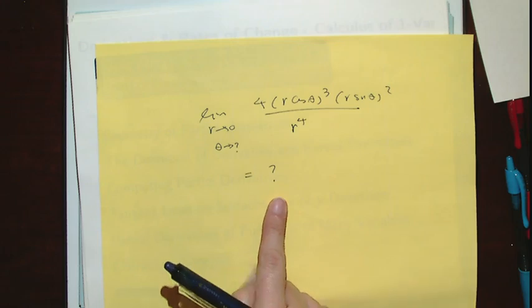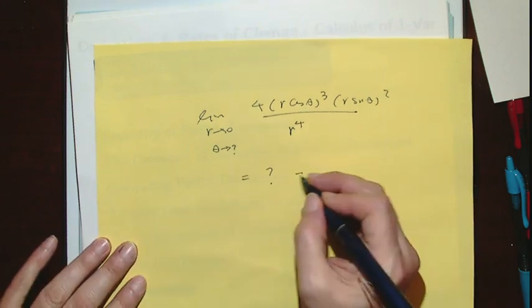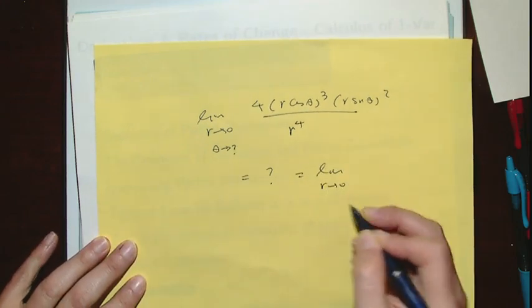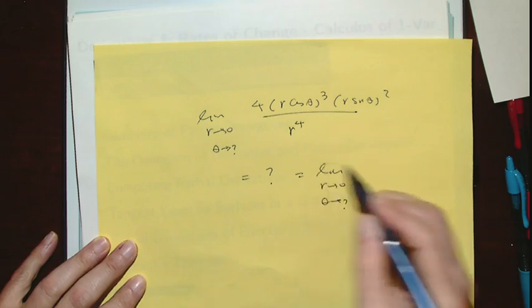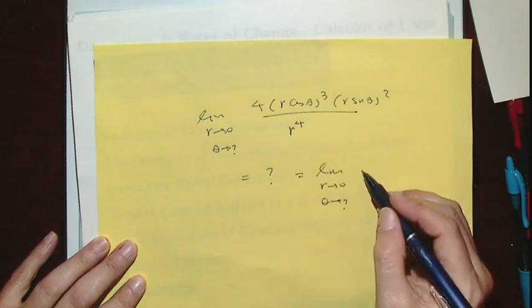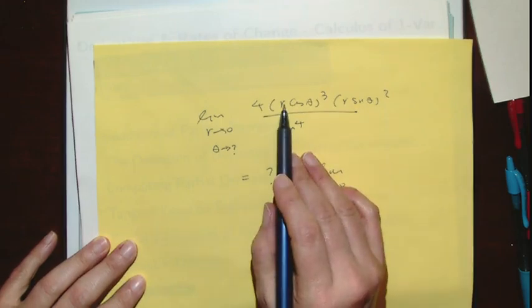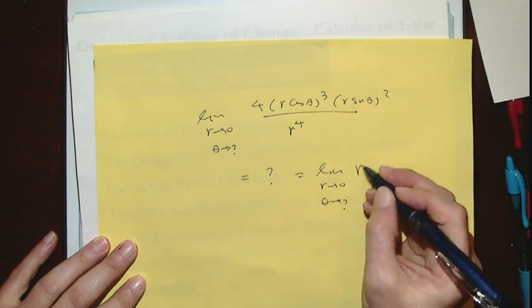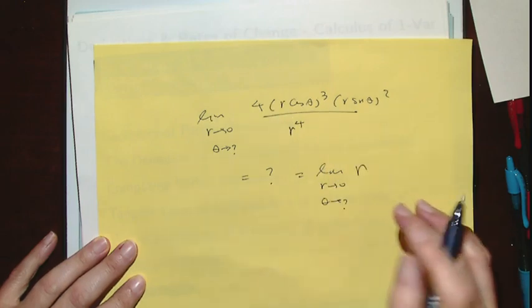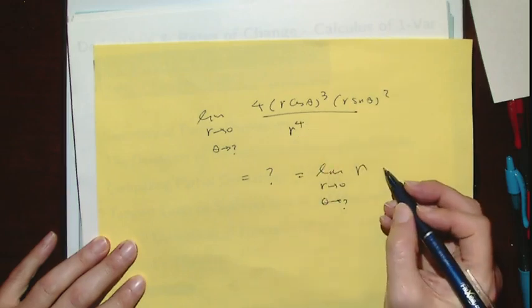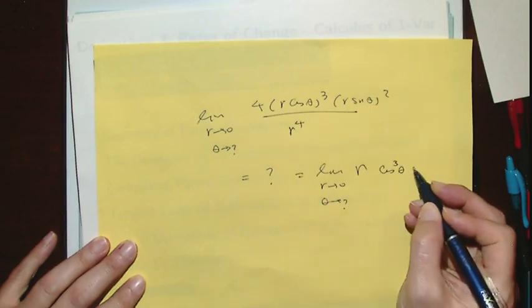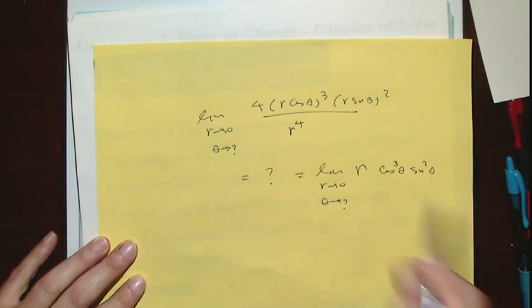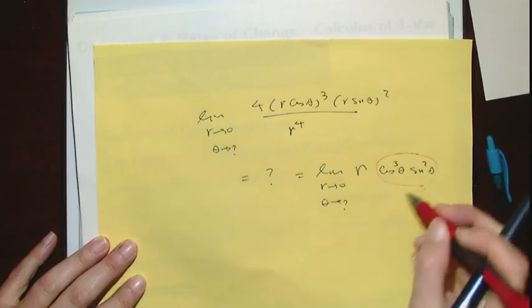What does it simplify to? Somebody please read it to me. How many factors of r on top? 5 with r^4? r. What about this? Is this bounded?